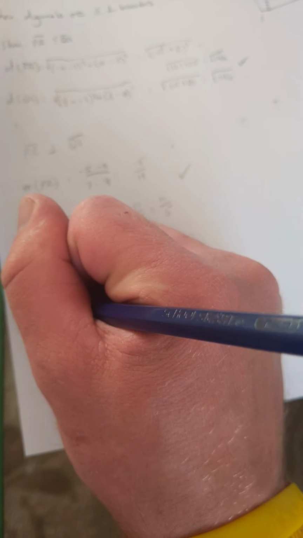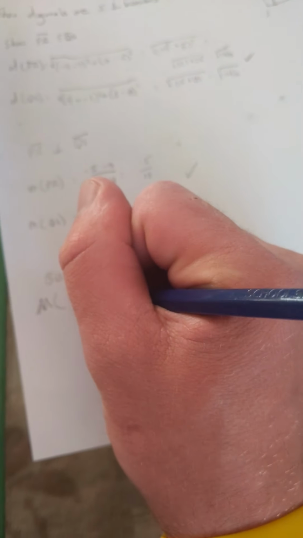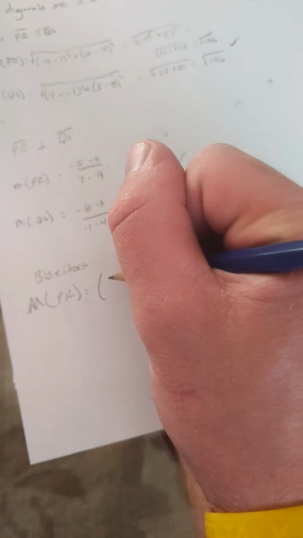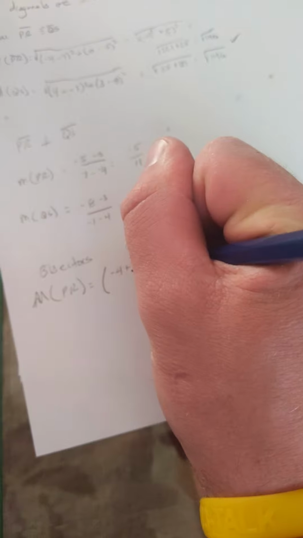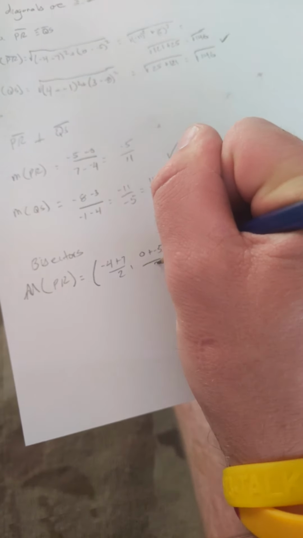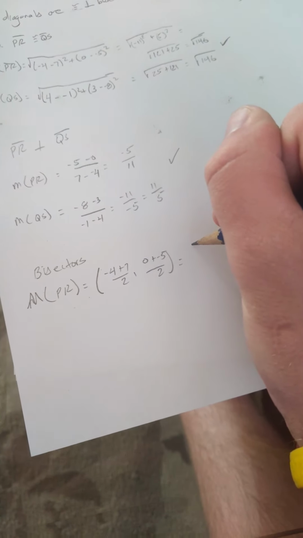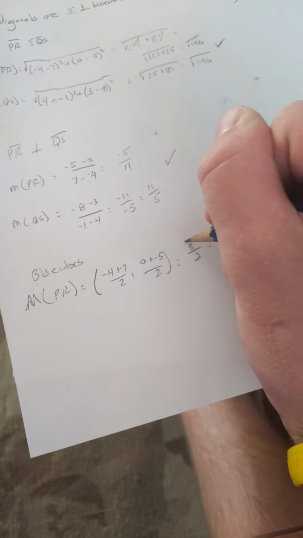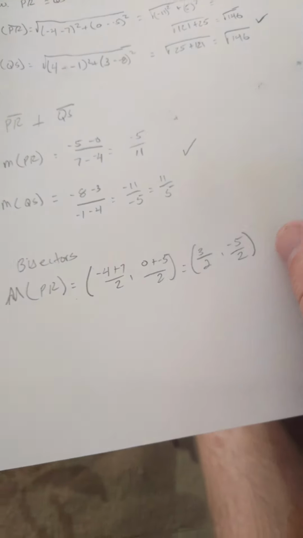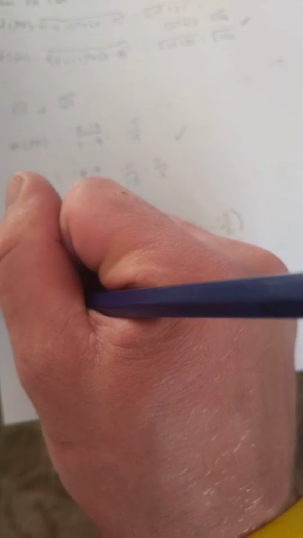We need to show the midpoint, which is capital M of PR. We have -4 plus 7 divided by 2, and 0 plus -5 divided by 2, which is 3 halves, comma, -5 halves.